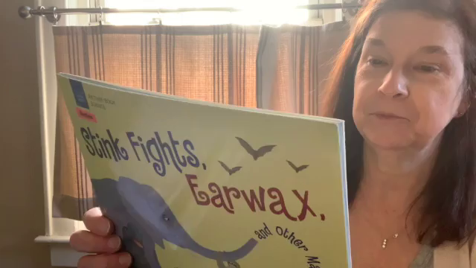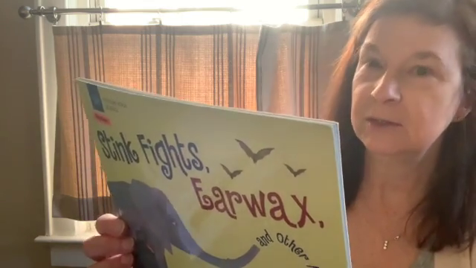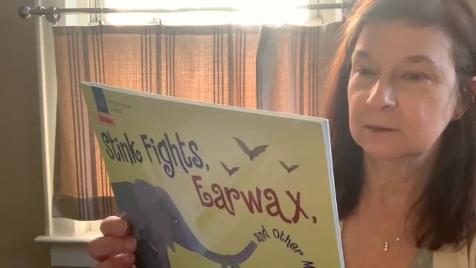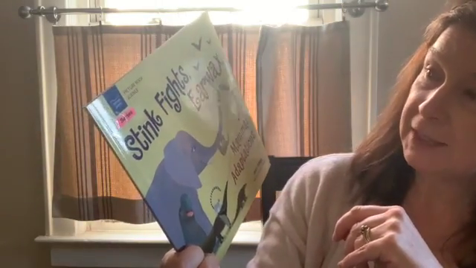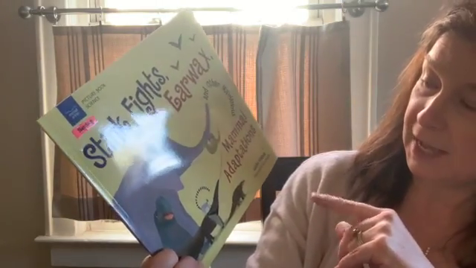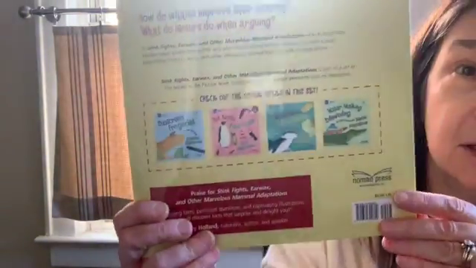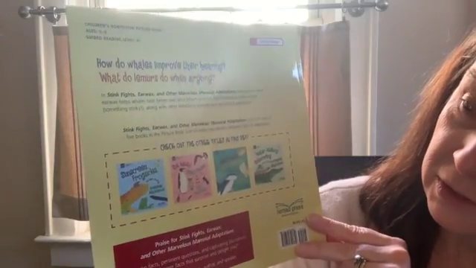The first one, it comes from this series. I believe it is called Picture Book Science. But this one is called Stinkfights, Earwax, and Other Marvelous Animal Adaptations. And some of the other ones in this series are on the back, Sunscreen and Frogsicles.